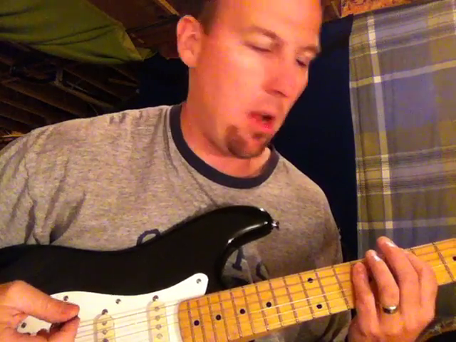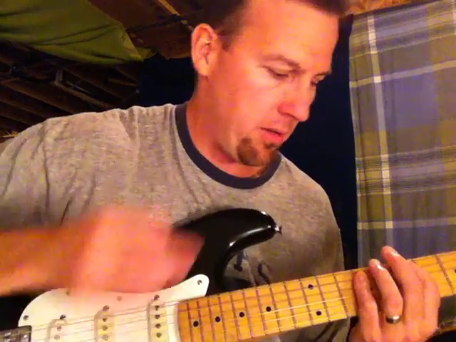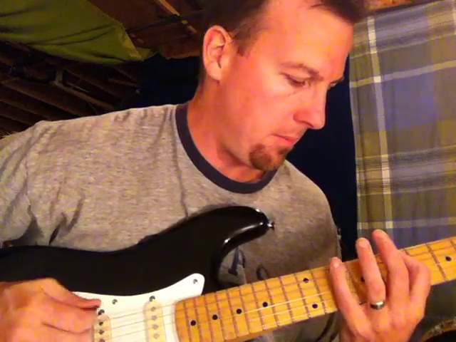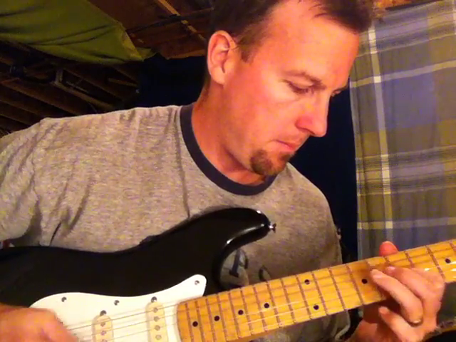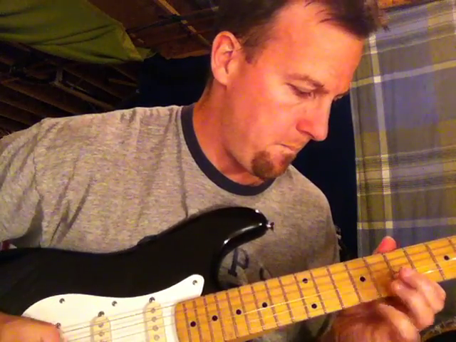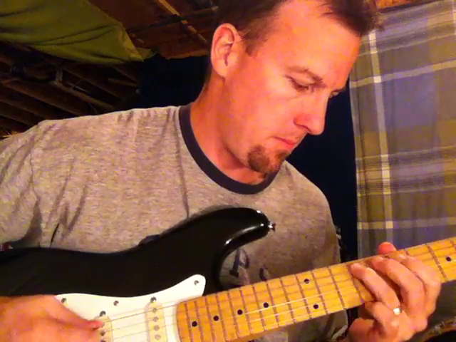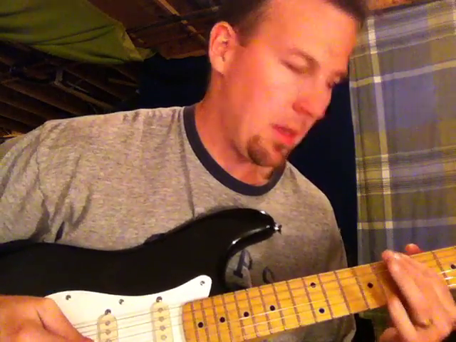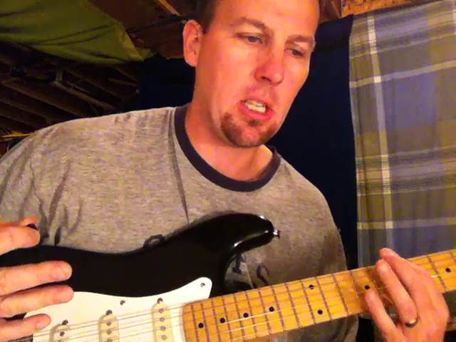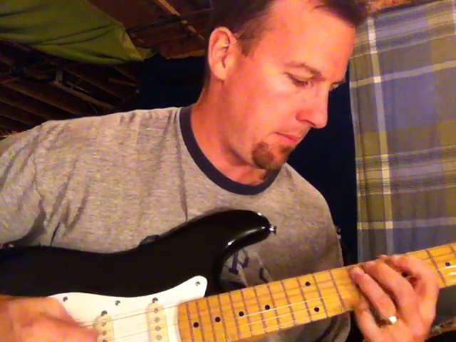Here we're playing a B minor pentatonic scale, which is actually the same as a D major pentatonic scale. You hear the exact same notes, okay? You're just falling back on that 6th note, so it sounds a little different.